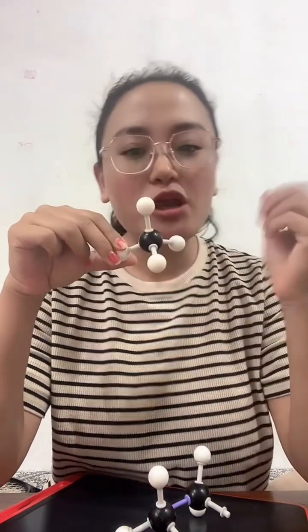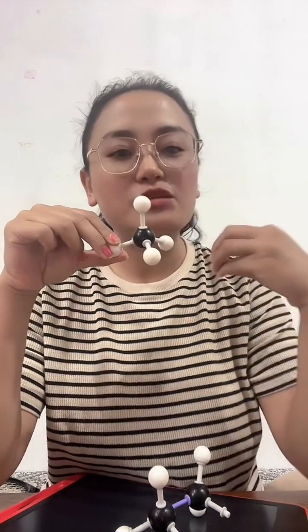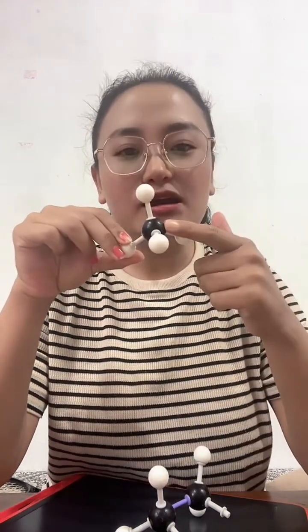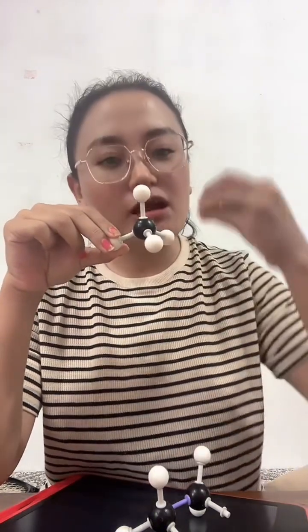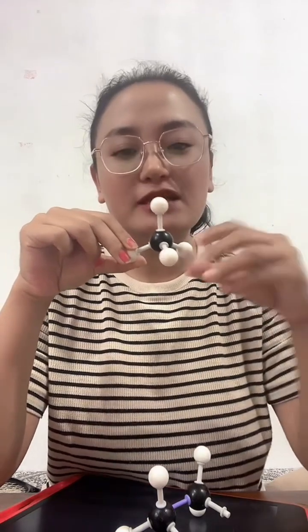Saturated which means you cannot take in any more food. So here the hydrocarbons, they can't take in any more hydrogen. That's why they are called saturated. So the double bond.